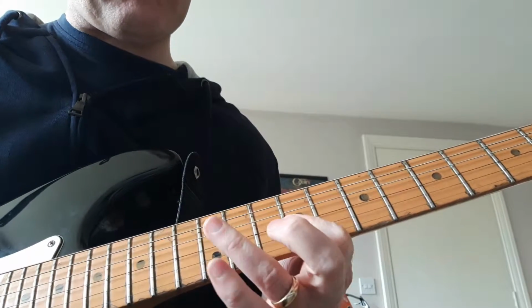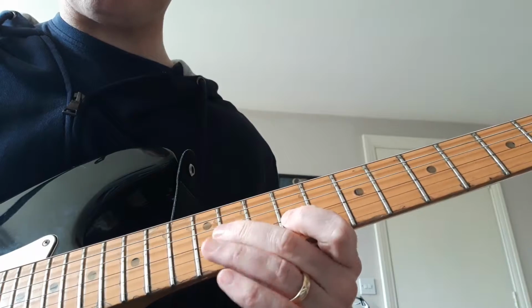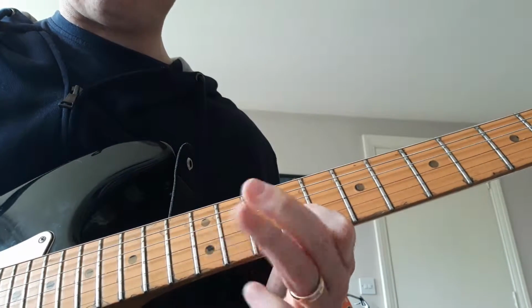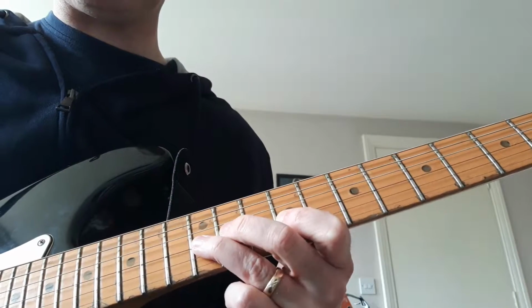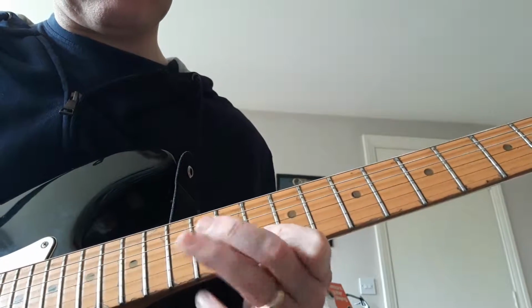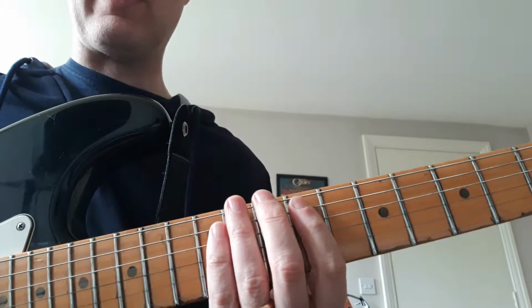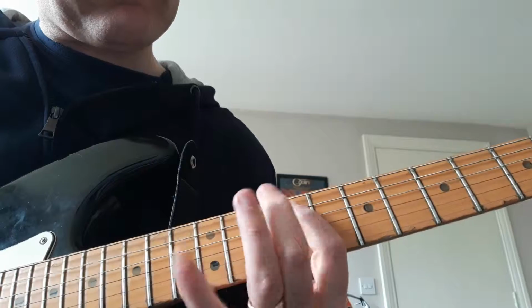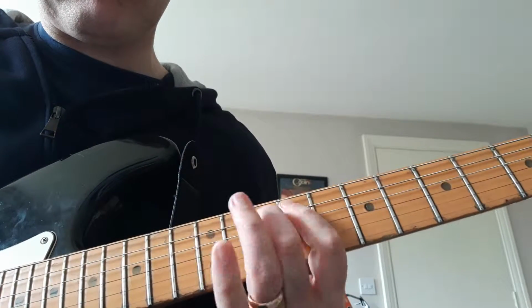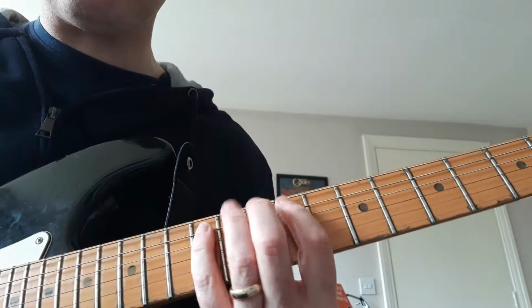You could do it with your little finger, but when you're this high up the fretboard, for me, it's useful to practice those combinations, but I would be going with this combination. So again, we can break this shape down into the exercise that we looked at the beginning. So this is first, second, fourth.